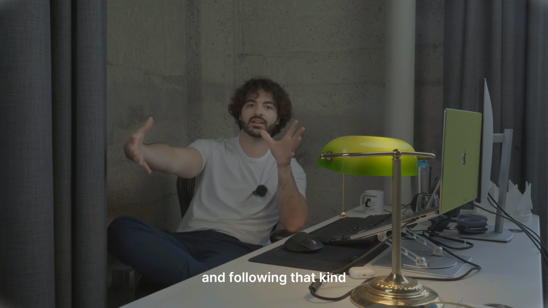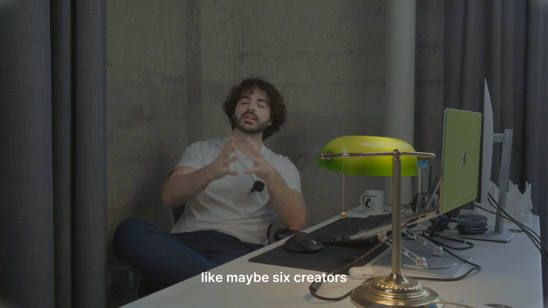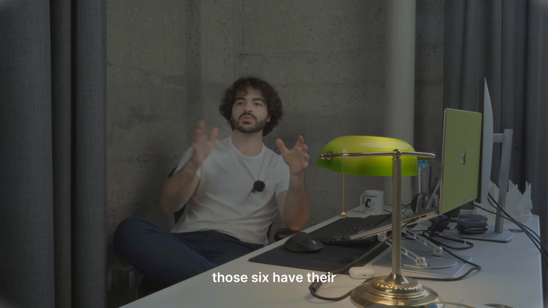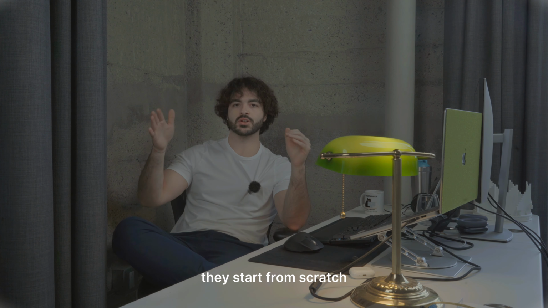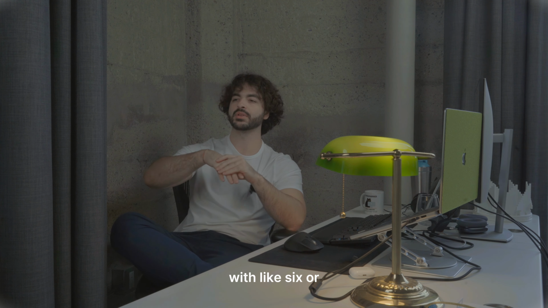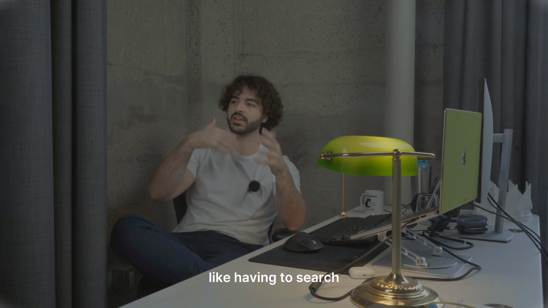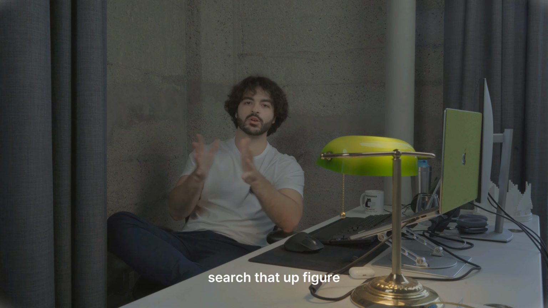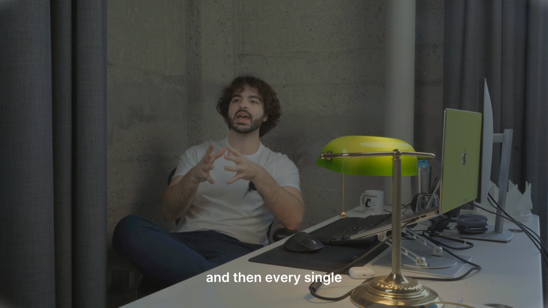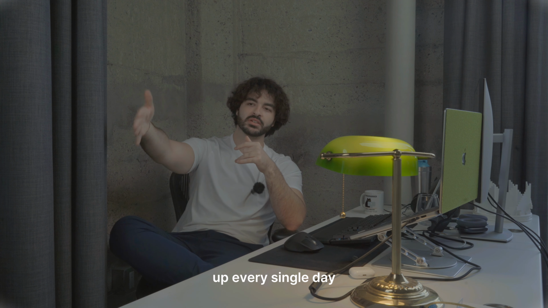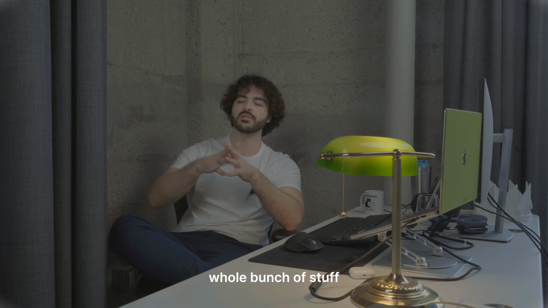Following that path, you want maybe 6 creators at a time, and each of those 6 has their own fresh account that they start from scratch. They warm up appropriately. There's a whole warm up period of 6 or 7 days where you're searching stuff up. You can search that up, figure out how to do that. But they have to be warmed up, and every single day the account has to be warmed up before you post, a whole bunch of stuff like that.